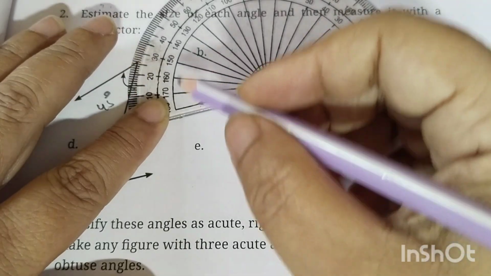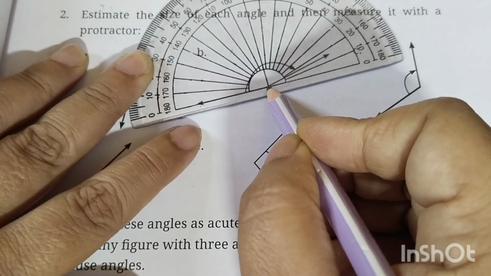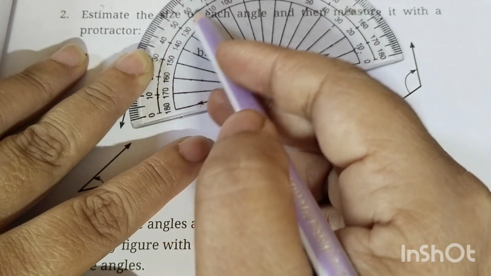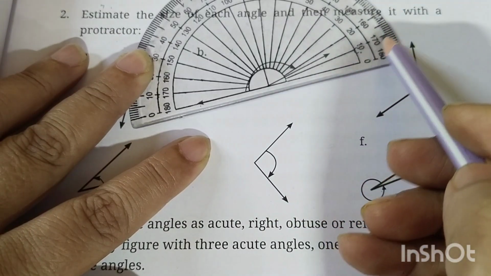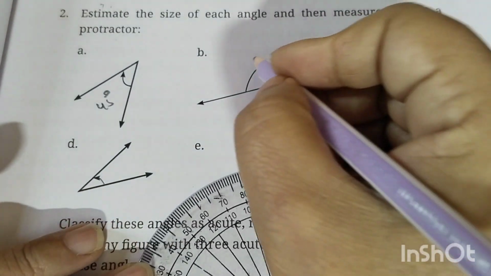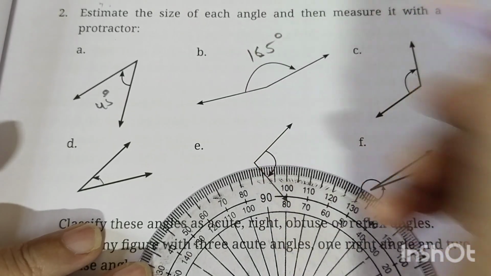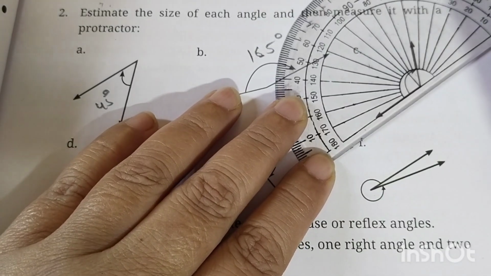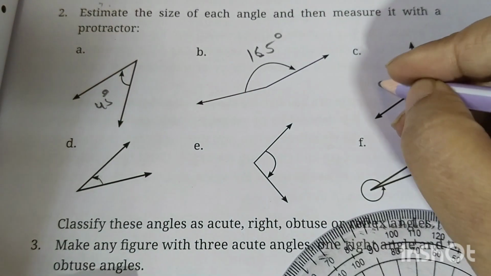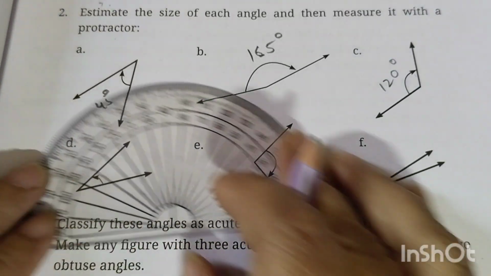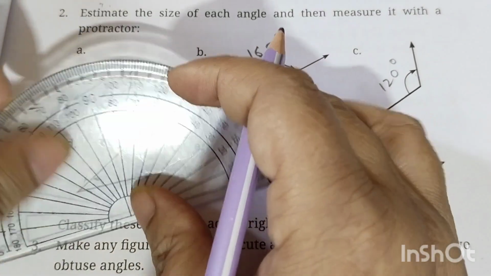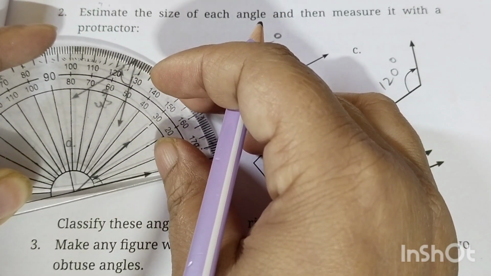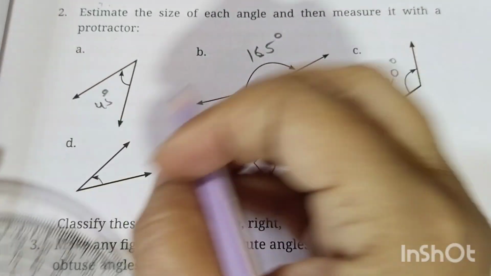Next, measure this one. We are keeping our protector on this side. So count from 0. It goes to 165. 165-degree. Now this one. 120. What about this? 30-degree.